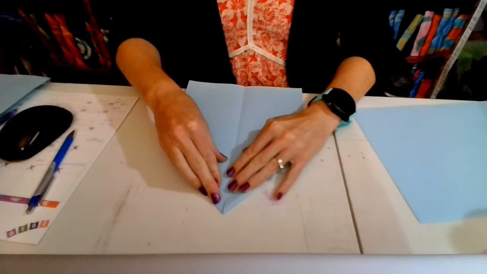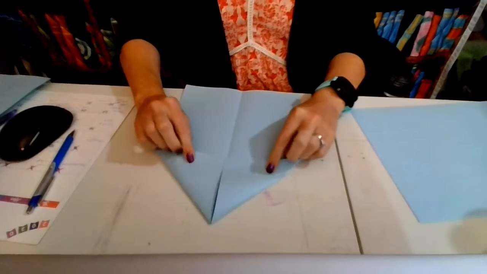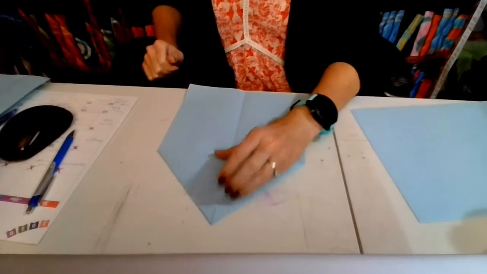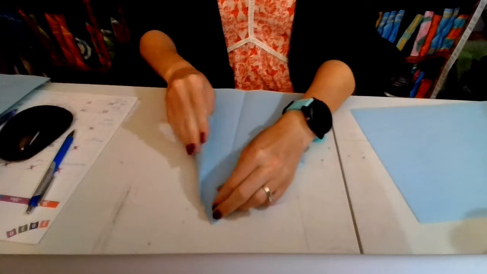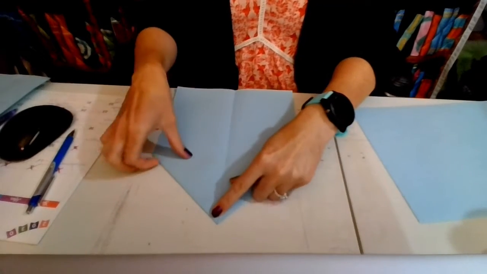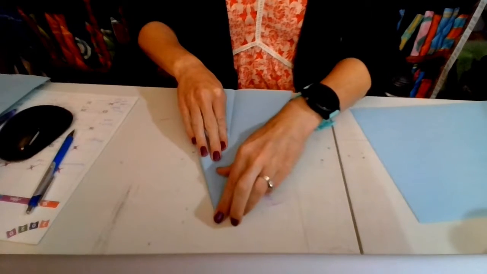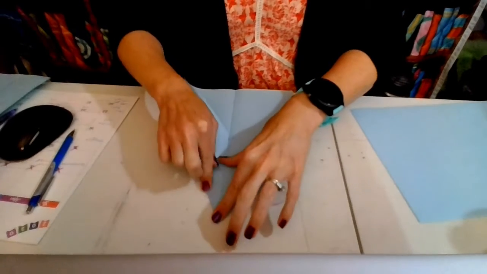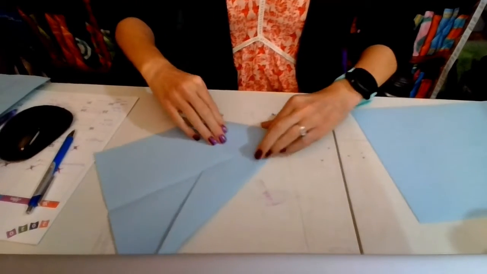Get both of those in, both ends in. So you've taken both of these corners, folded them in. Make sure you get good creases there. Now, I'm going to fold it in yet again. This time we're going to take this edge and bring it to the center. Fancy. Do the other side.